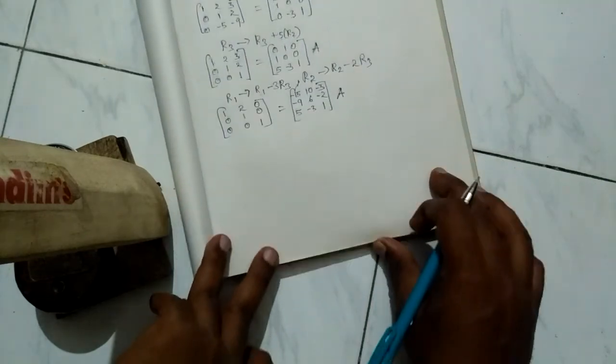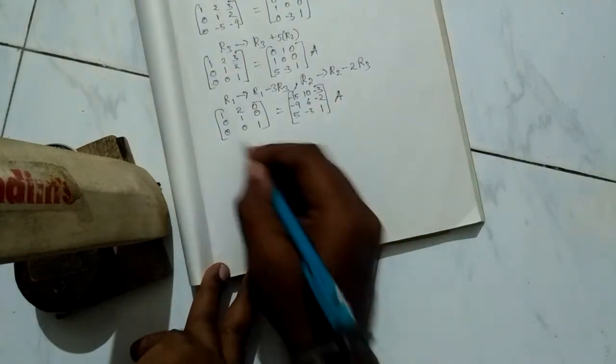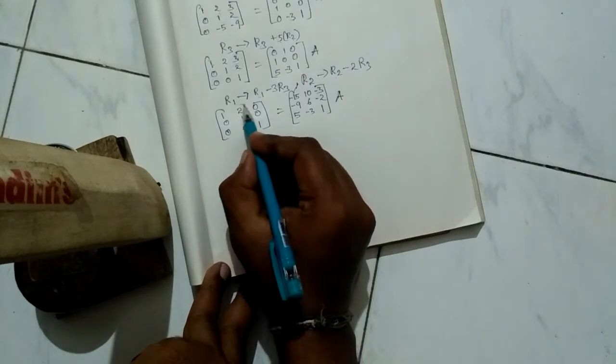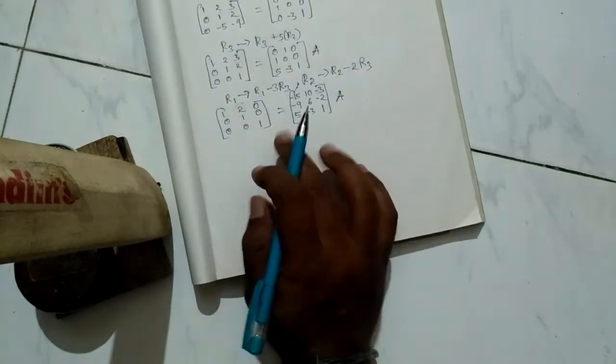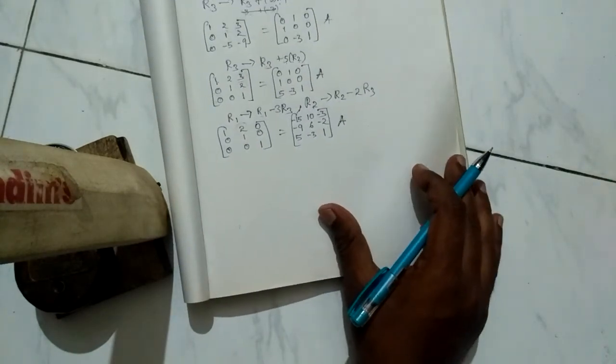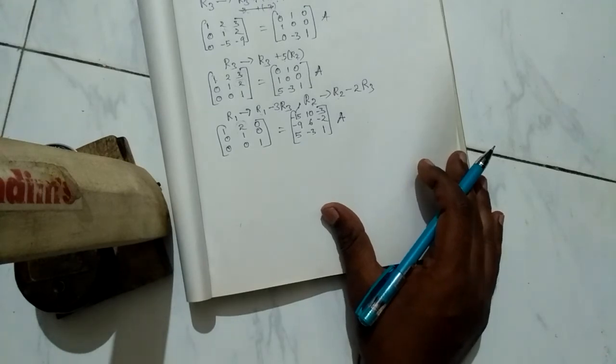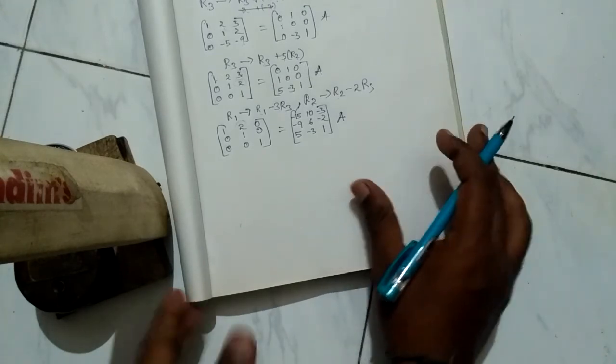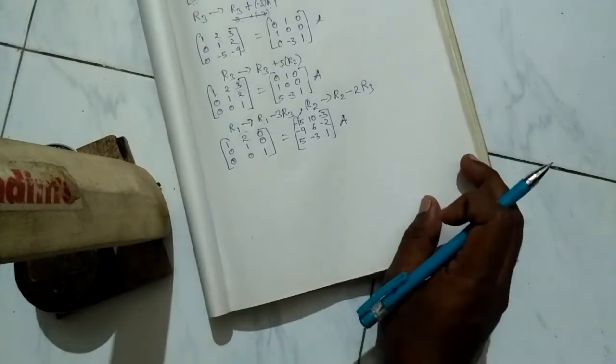Okay, now see we are in the last stage now. So you need to make the next element 0 as per the procedure that I told you. You follow that procedure, it will be easy. There are many methods, but this method will be easy.